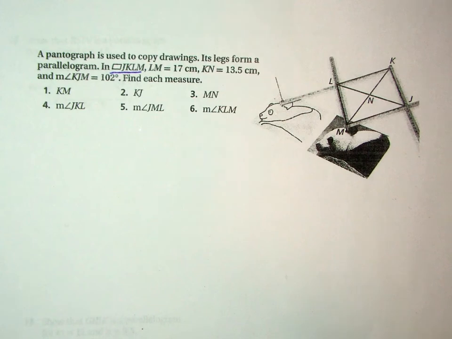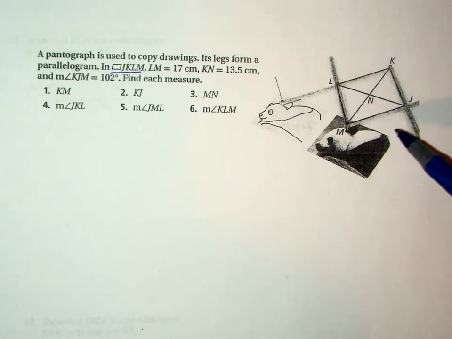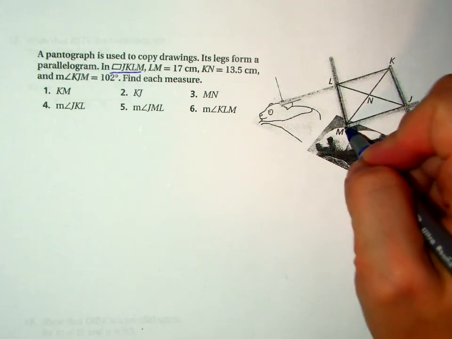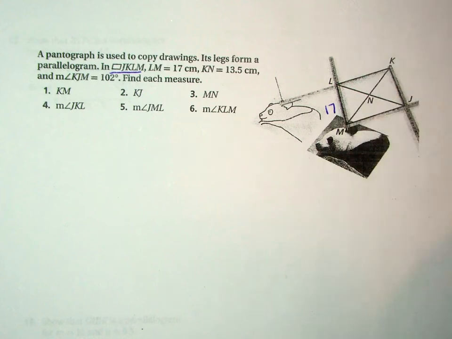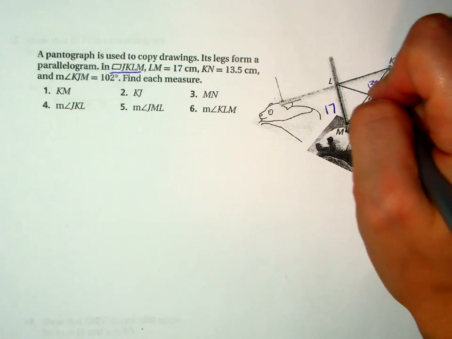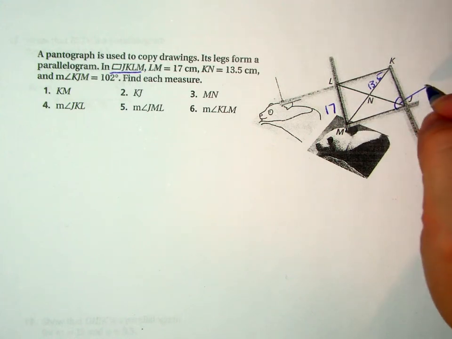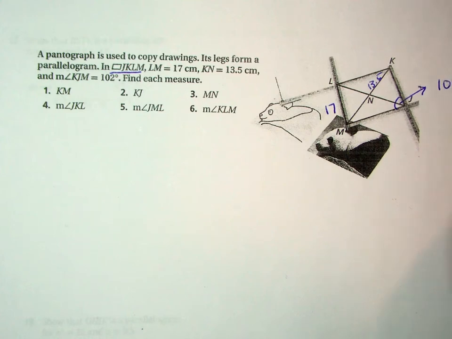Here, I actually have a parallelogram, which means this figure takes on all the properties of a parallelogram. So let's look at what we've been given. We've been told that LM here is 17 centimeters in length. We've been told KN is 13.5 centimeters in length. And then we've been told that angle KJM, this angle right in here, is actually 102 degrees. So now we're supposed to find each measure.